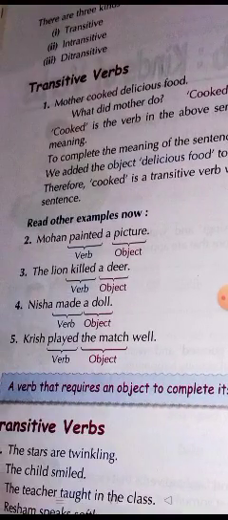And in this sentence, the sentence cannot be completed without an object. So when a sentence needs an object, it is called a transitive verb. Now look at the examples. Mohan painted a picture. In this sentence, Mohan is a subject, the verb is painted, and picture is an object. Definitely he has painted a picture on a paper, or on a cloth, anywhere, or on a wall. So that particular thing is our object.